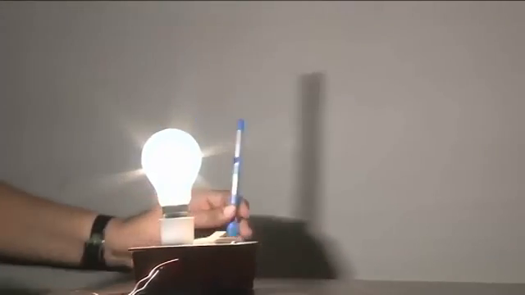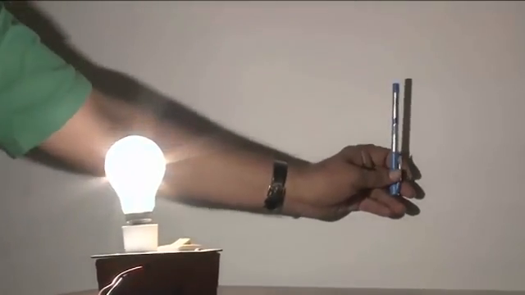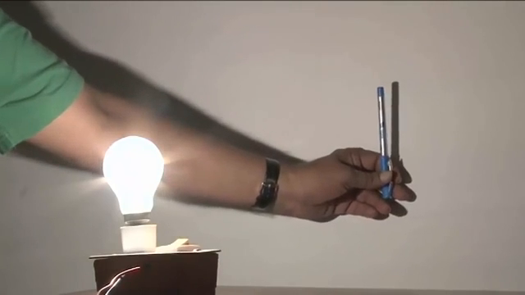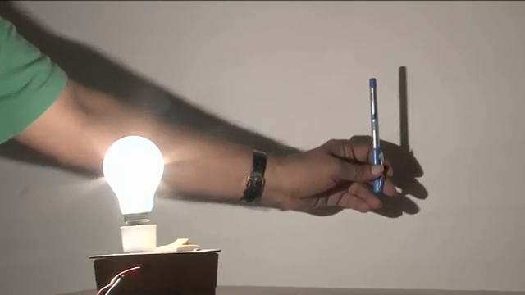So let us make some shadows. Let's do this experiment. Again this bulb. Now I will make a shadow of this pen, and you watch for the sharpness of the shadow. Look at the shadow, quite sharp, rectangular.